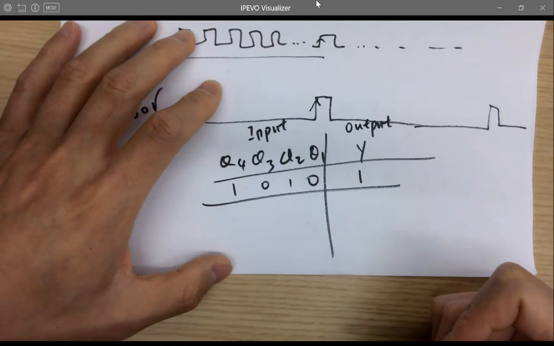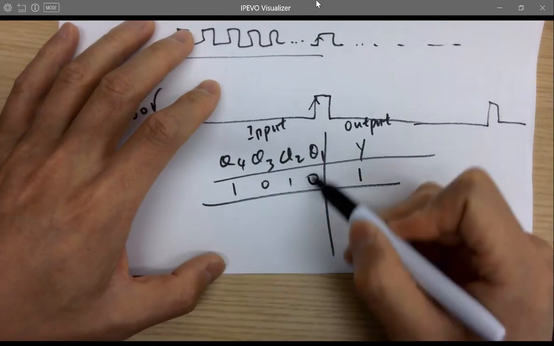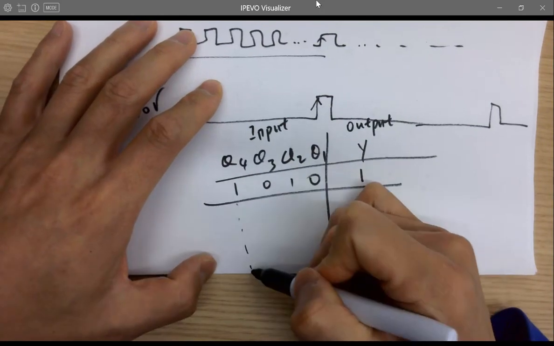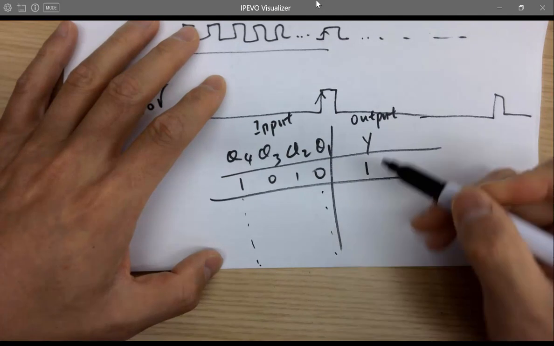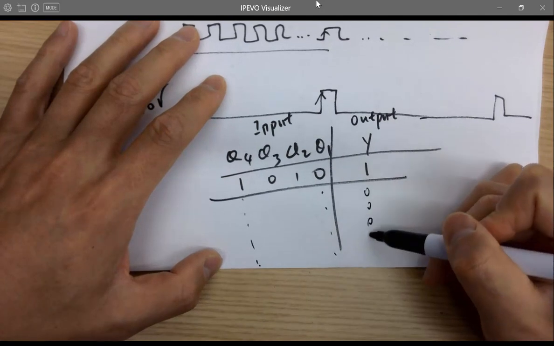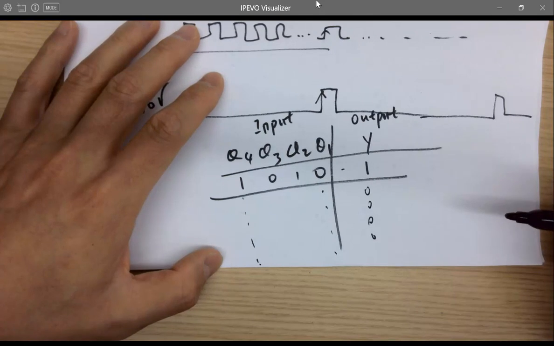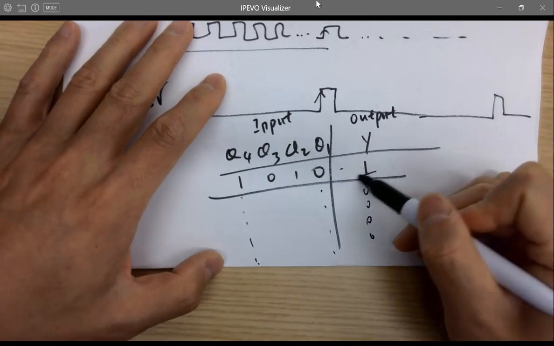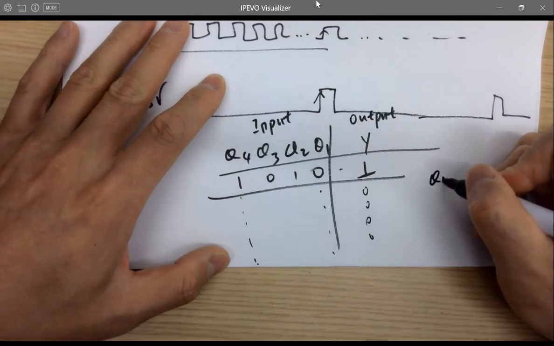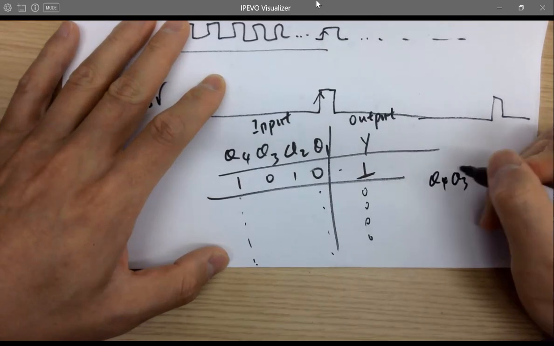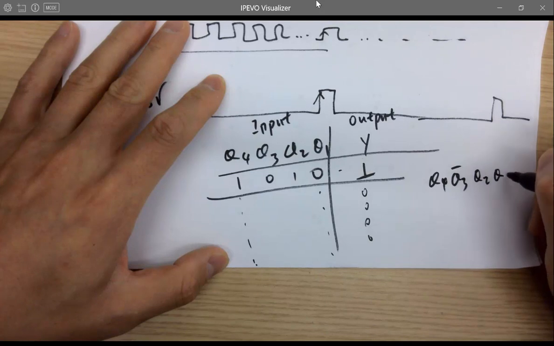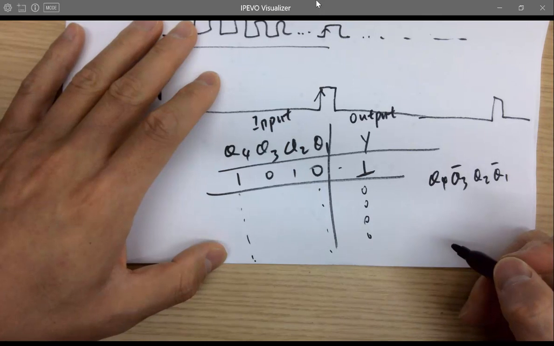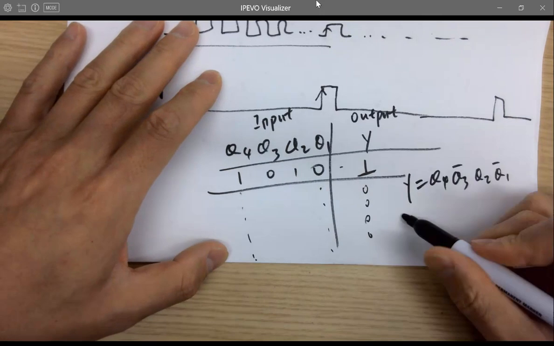How do we do that? How many combinations do we have? 16, right? You just list all the 16 inputs, and all the rest should be 0, but only this one should be 1. Okay? But do you care about all the zeros? You don't. You just look at the 1. So you are getting Q4, Q3 not, Q2, Q1 not. What is this?